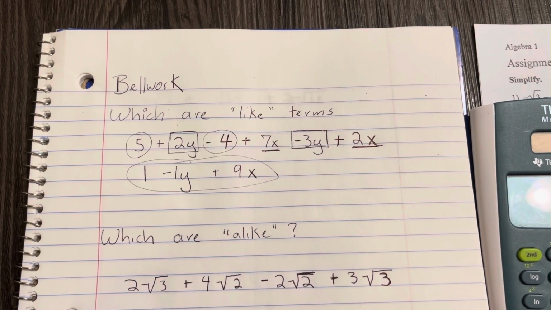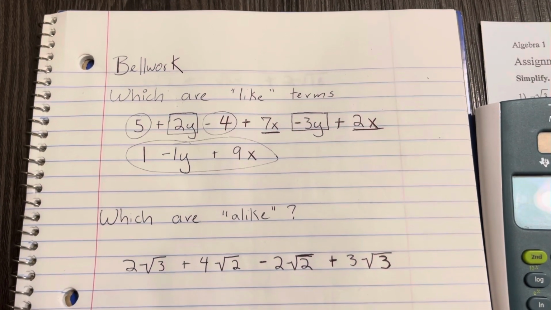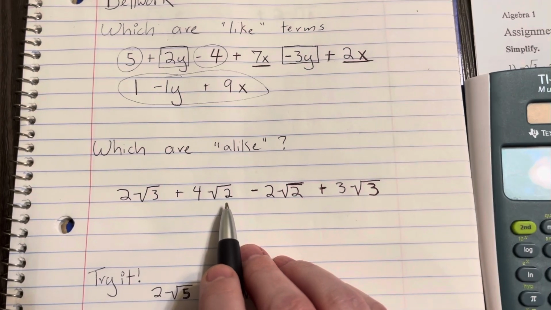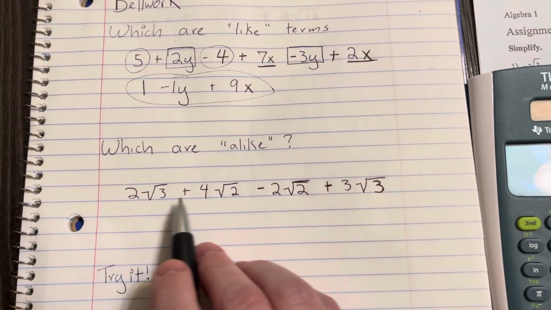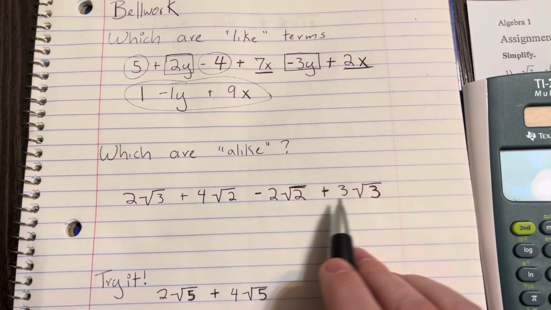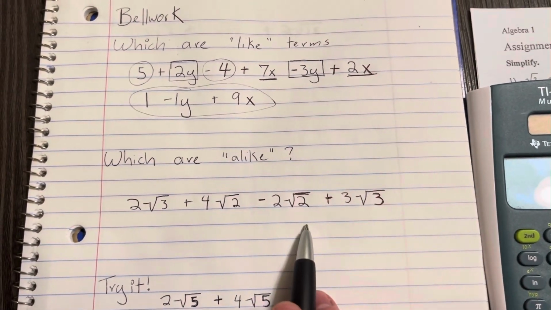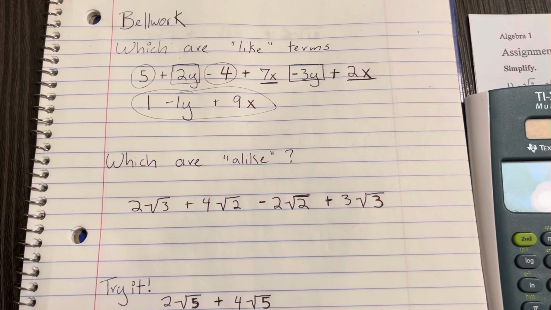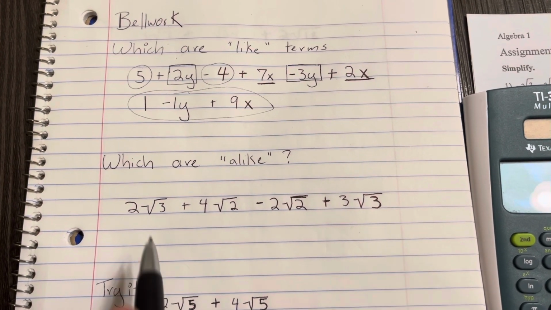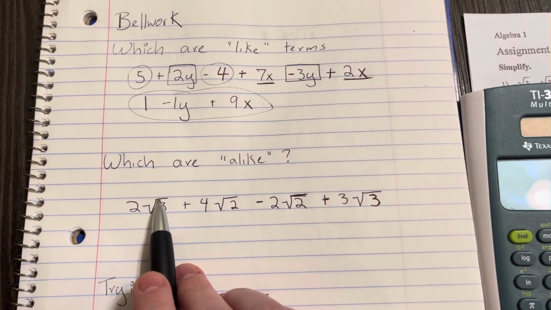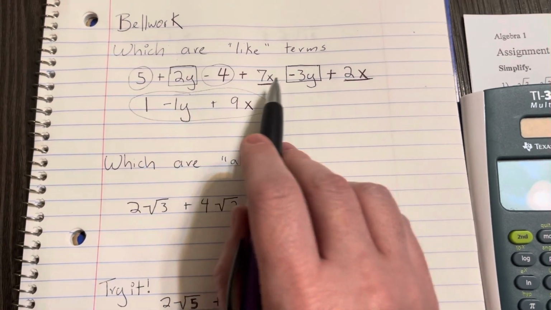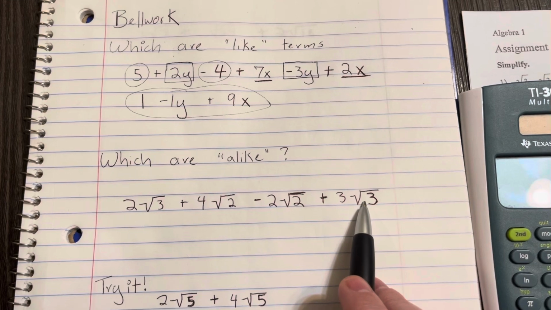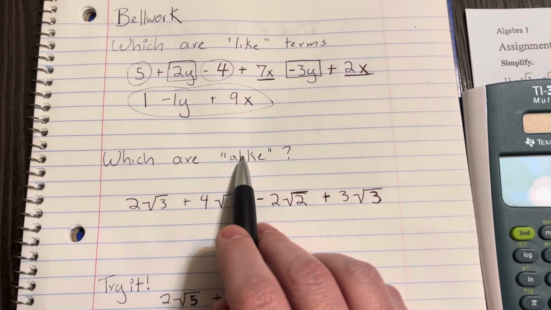Now we're familiar with that with letters, but what happens when I start looking at square roots? Look at these numbers here and try to see which ones we might think of as alike. Good. These square roots behave just like the x's and y's. If the square roots are the same, they are alike.